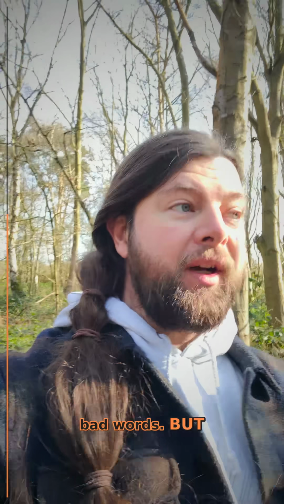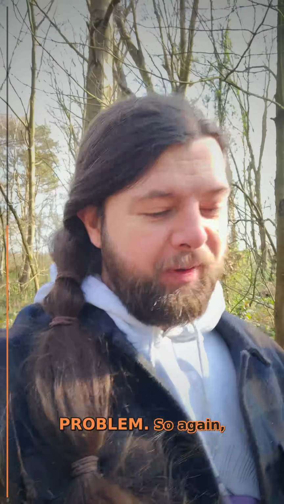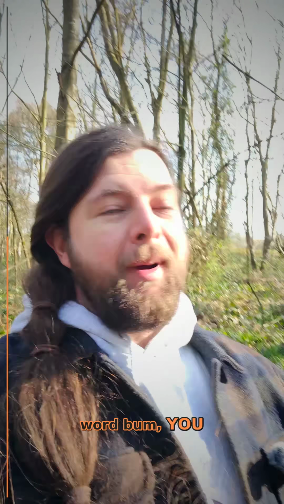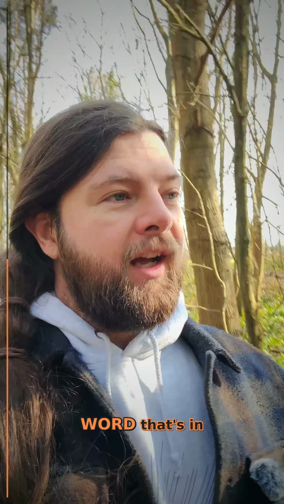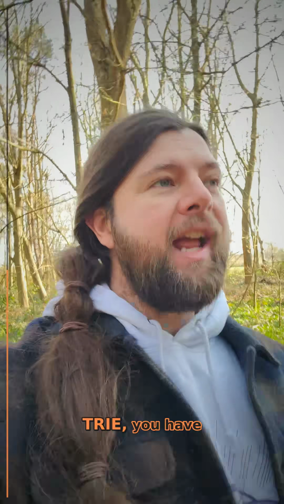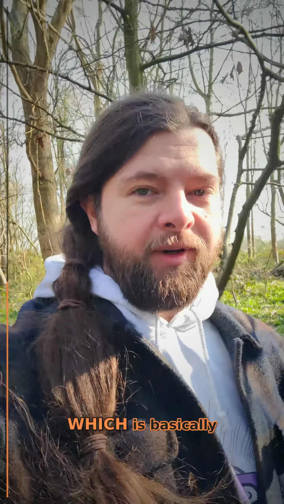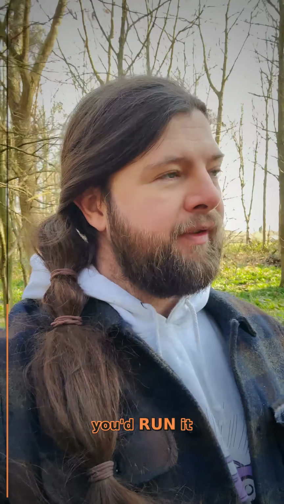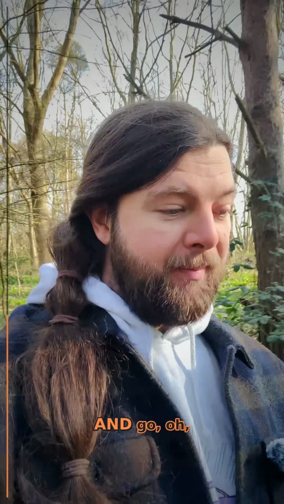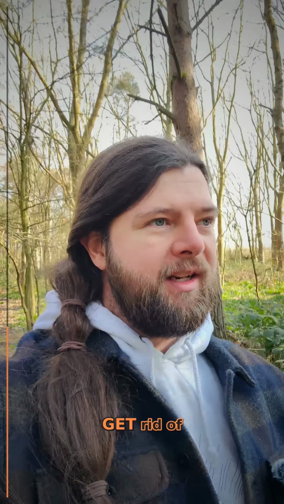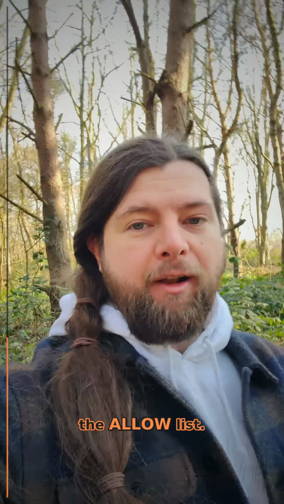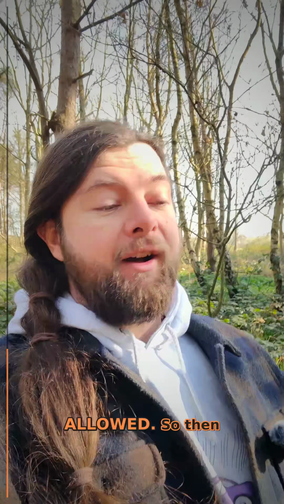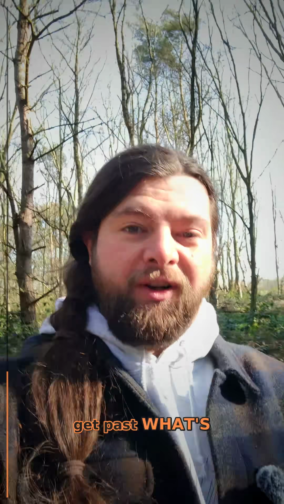it against bad words. But you have what's called the Scunthorpe problem. So again, if we're trying to ban the word bum, you might not want to ban the word bumpy. And so for each word that's in your bad word trie, you have an allow list, which is basically, here are all the words that also contain this bad word. So you'd run it through the trie, you'd match bum and go, oh, this could be a bad word, need to get rid of it. And you put it in the allow list, and go, oh, actually, this is the word bumpy, which is allowed. So then we're going to carry on. And so that's how they sort of get past what's called the Scunthorpe problem.